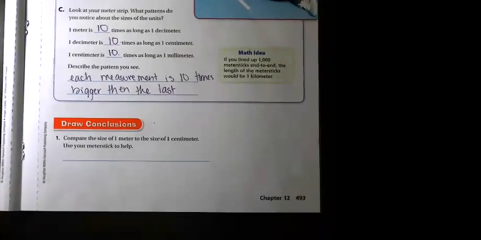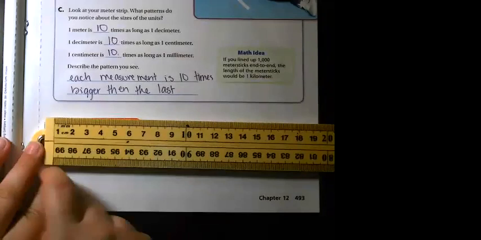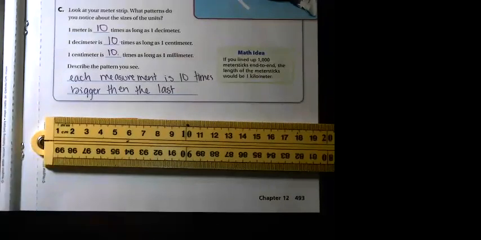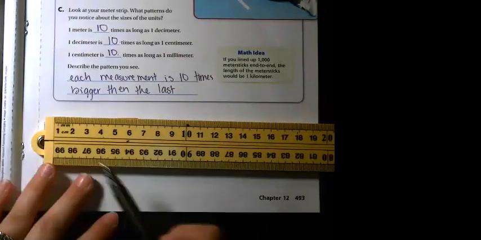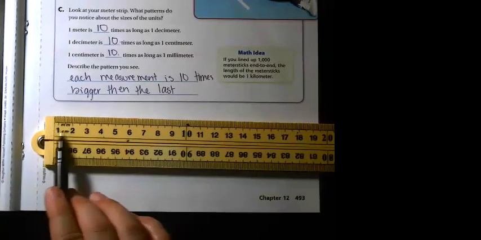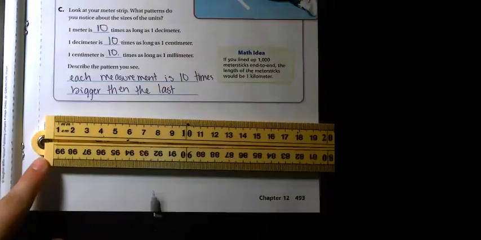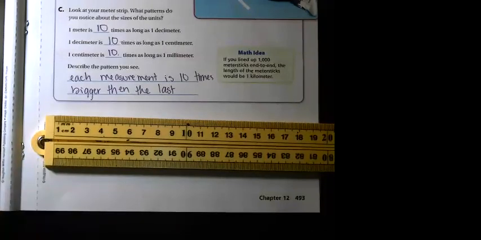Our next question says, compare the size of 1 meter to the size of 1 centimeter. It's actually going back. Really nice how this folds up. You can see the beginning of my meter and the end of my meter all at one time. Then compare the size of this 1 centimeter to the whole meter stick. How many centimeters are in 1 meter?